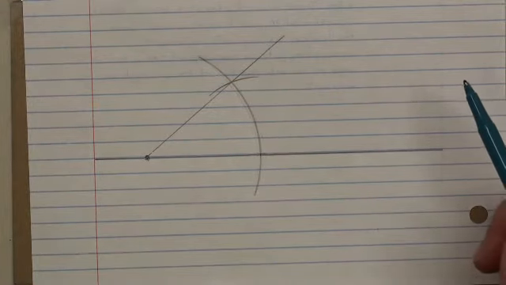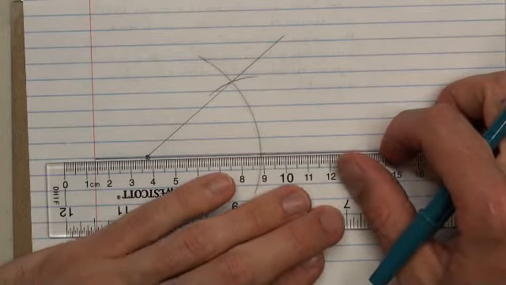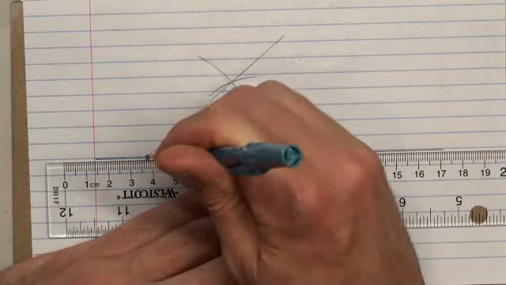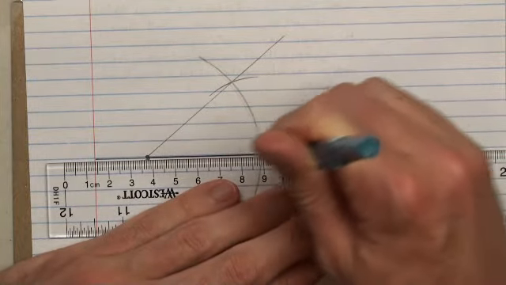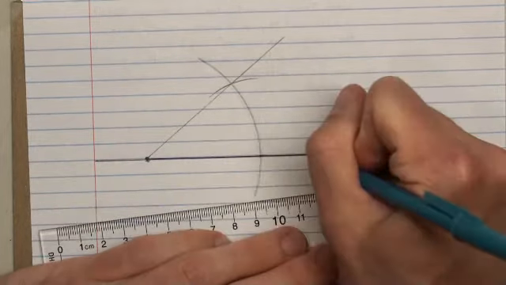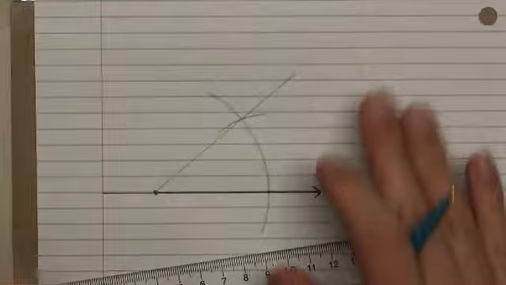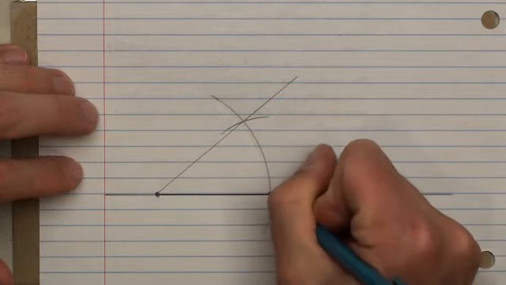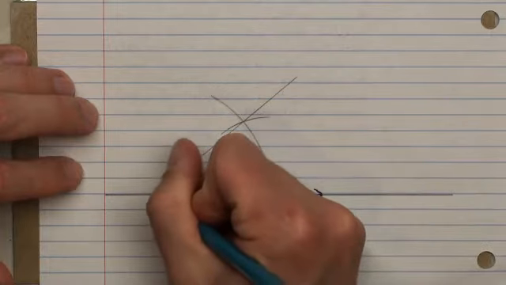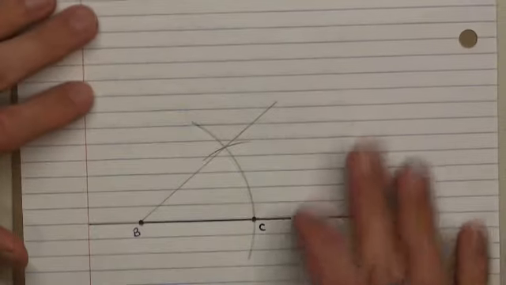So what I want to do now is highlight my angle in pen. I'm going from the point, and I'm going to highlight it in pen about an inch past. Make my arrow. That's like this bottom side here. So I'm going to label this point here C. This point is B. B and C. And then up here I have A.